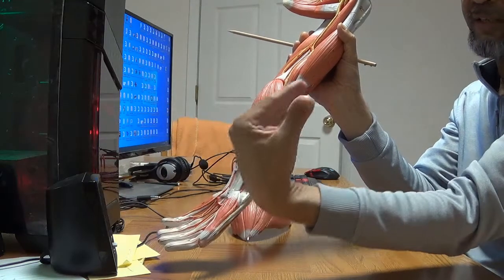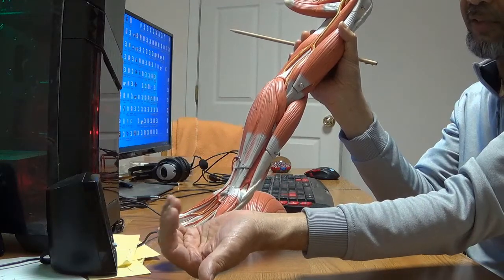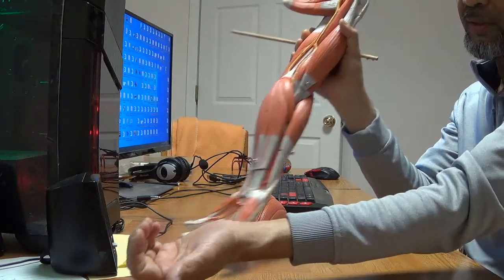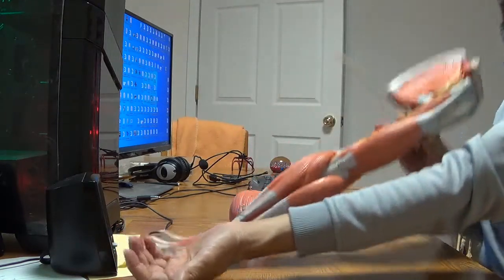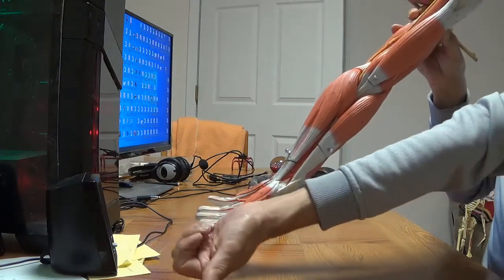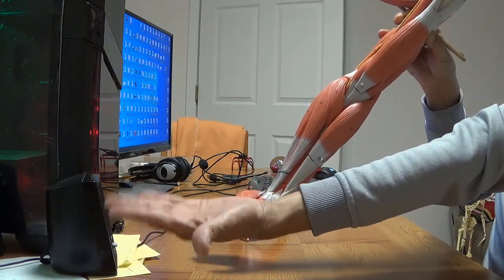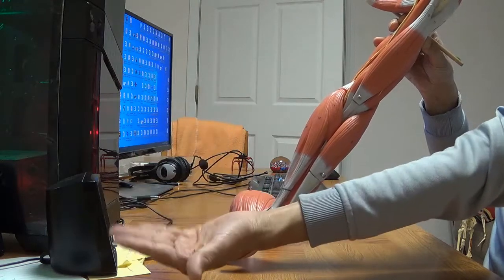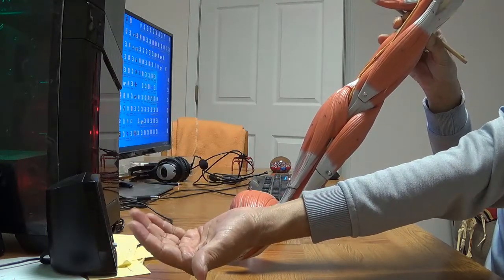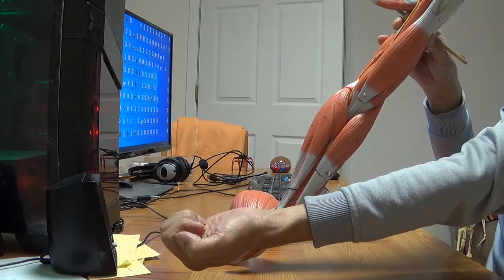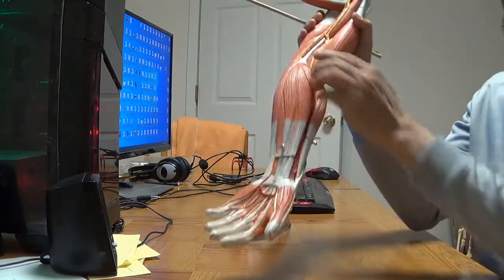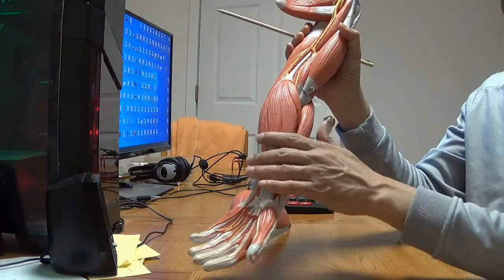So that is the flexion of the hand, and this is the flexion of the fingers. So the muscles going down from the front will work on the hand and cause the flexion of the hand, and also some muscles will cause the flexion of the fingers. That's why these muscles are called the flexors.